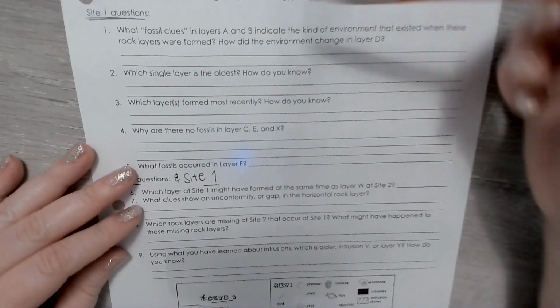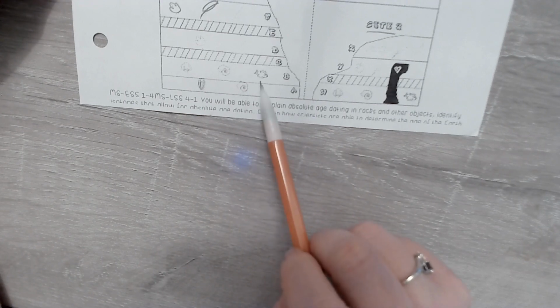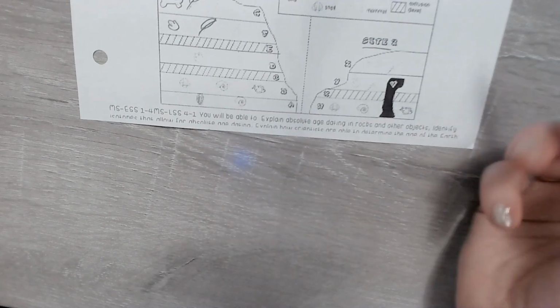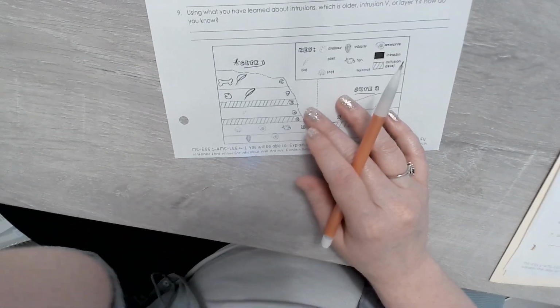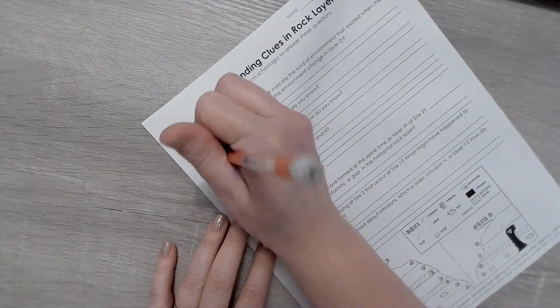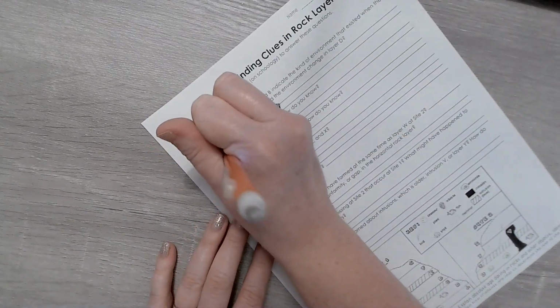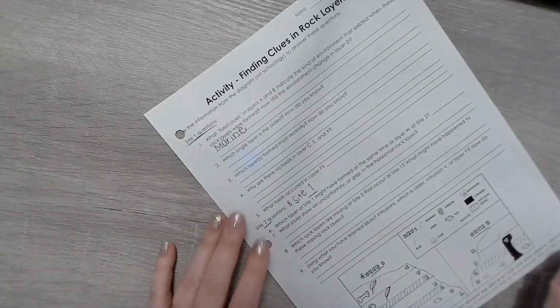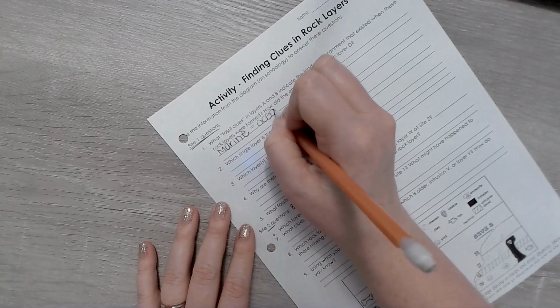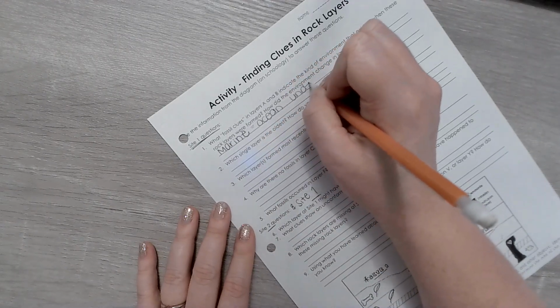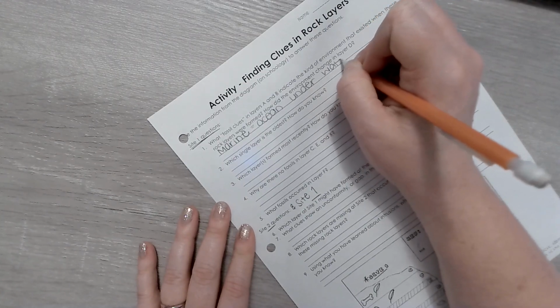Okay, so the question is essentially asking, what was the environment like in layers A and B? Well, if we're looking at trilobites, ammonites, and fish and shells, we can assume that the environment at this point in time was all marine. Okay, now you need to put it in a complete sentence. Marine or ocean. It is underwater. Okay, so that's what's happening there.